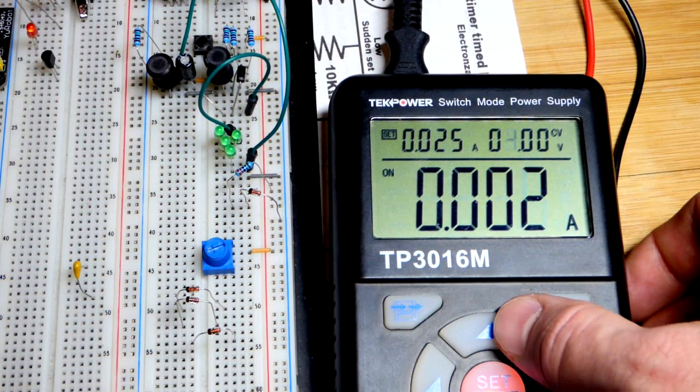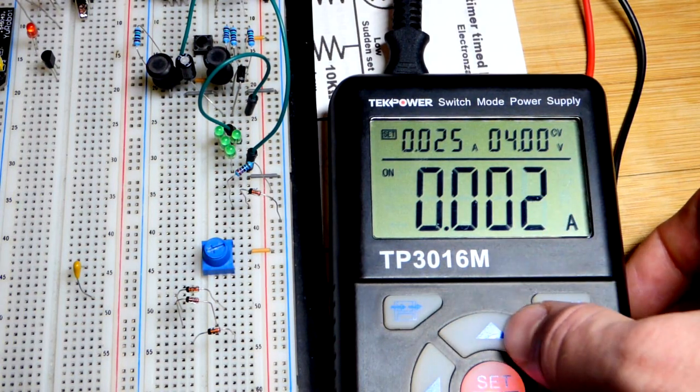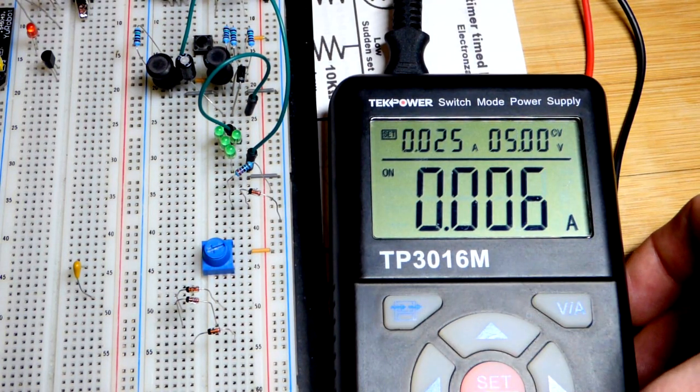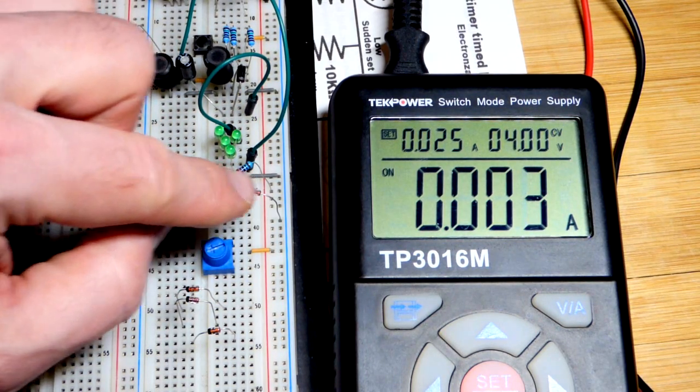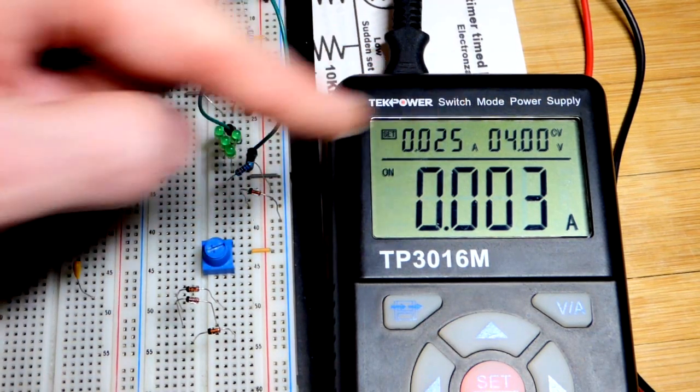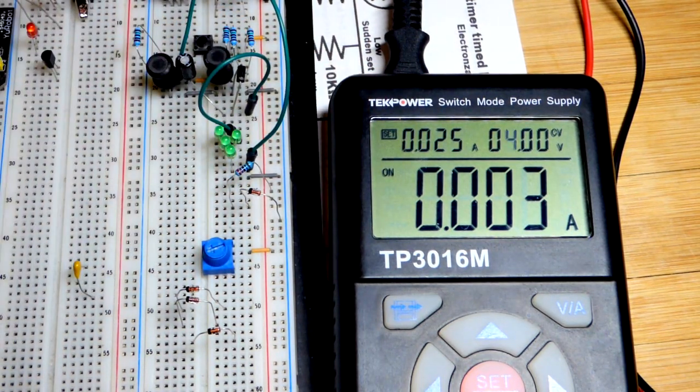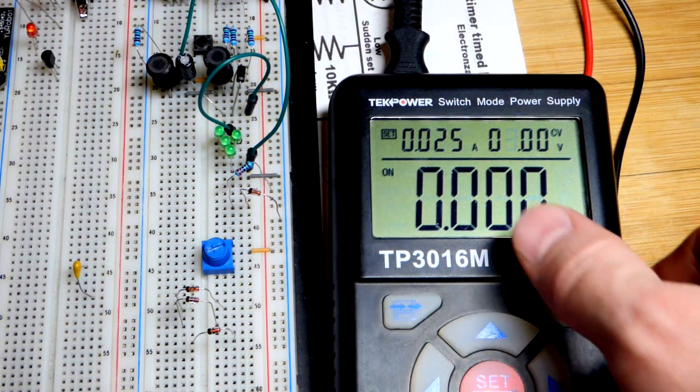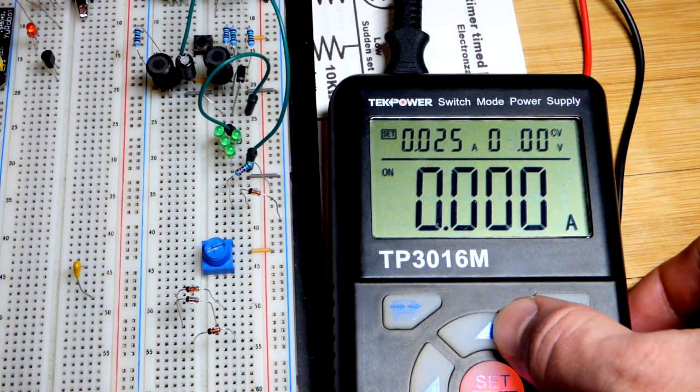There's 3 volts. Now you notice at 4 volts we have some current flowing, and at 5 volts, even more current flowing. So the Zener diode, when there was no current, was blocking all of the power supply voltage, and I'm guessing it's somewhere around 3 volts right there.